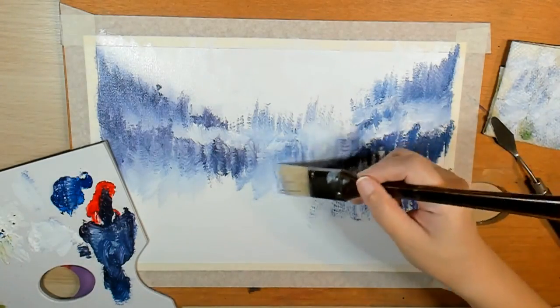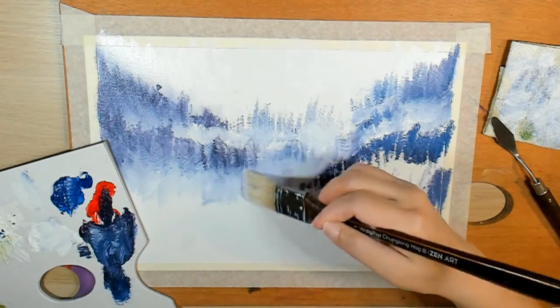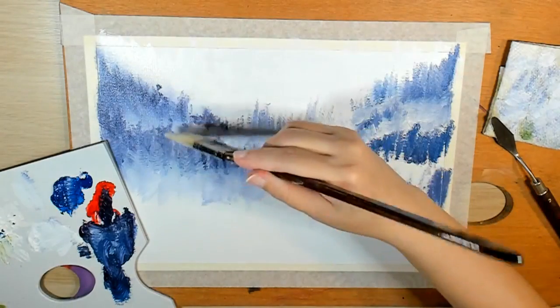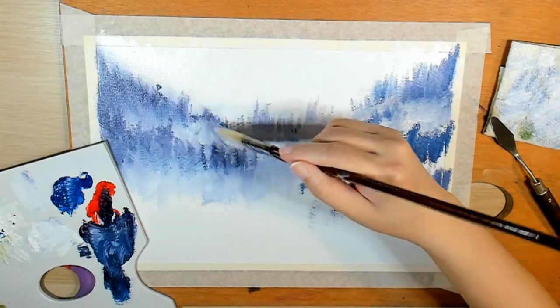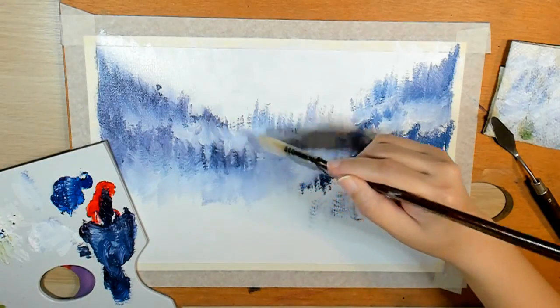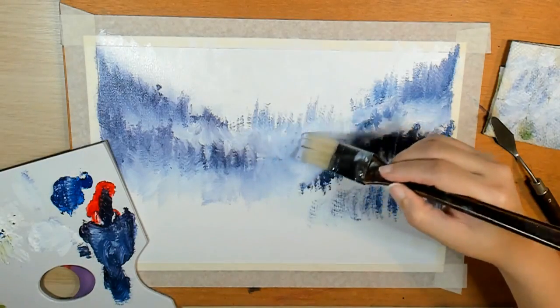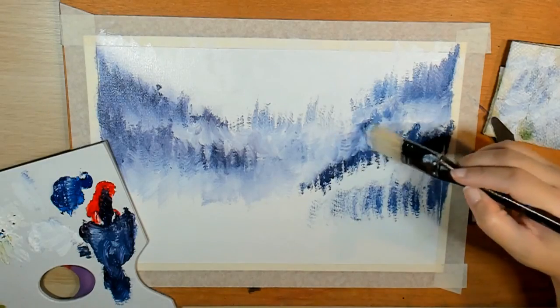Okay, so I'm blending again below the tree lines. Okay, so feel free to use a smaller brush if you want to do more finer blending. In my case, I'm already happy with this, but do whatever works for you.